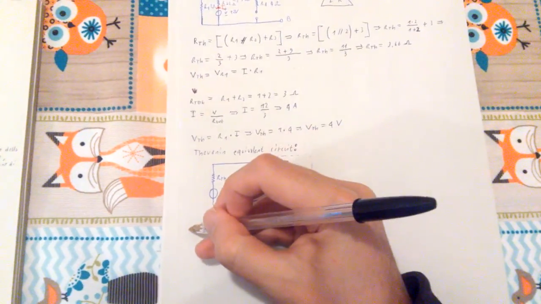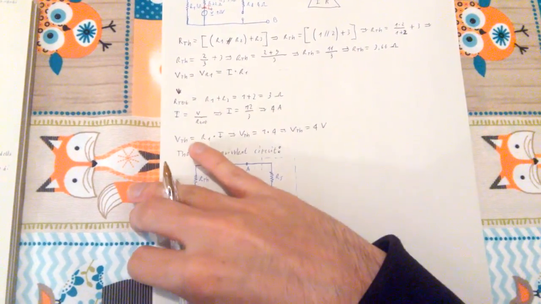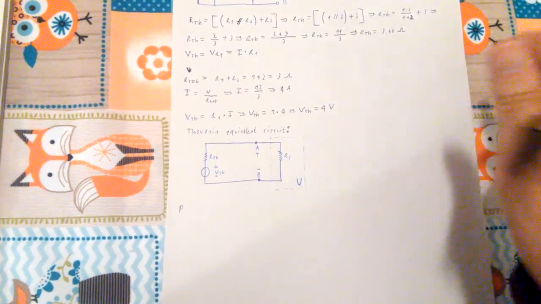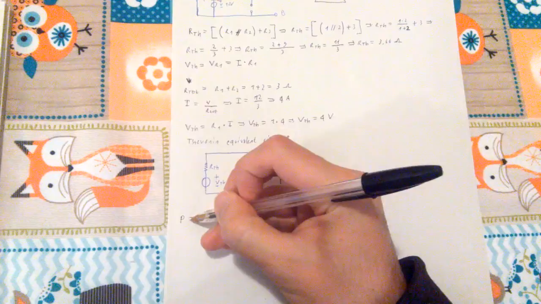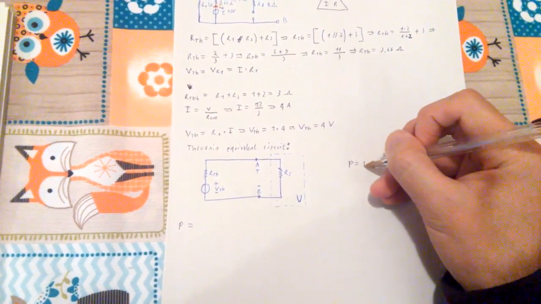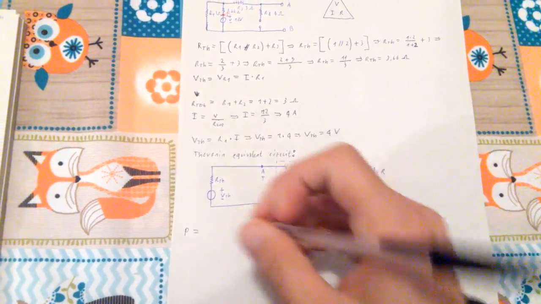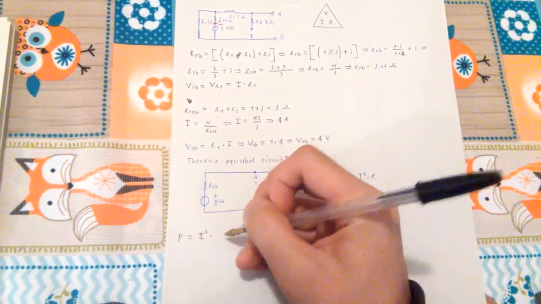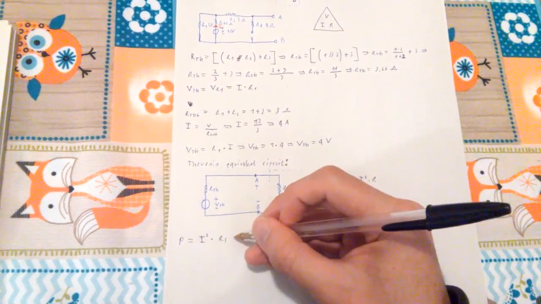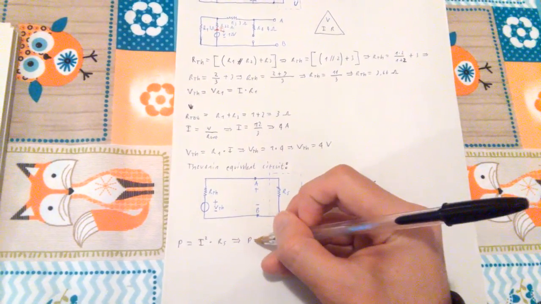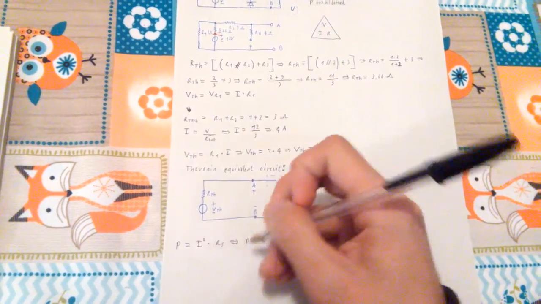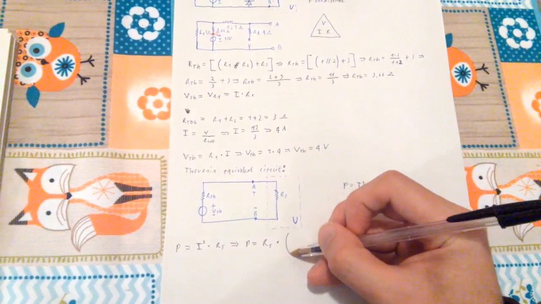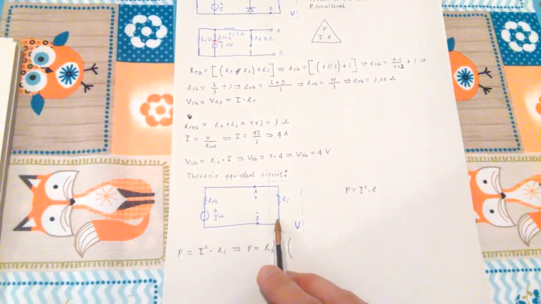So the power required is, by Ohm's third law, I squared times R. So P is going to be I squared times R5. How can we find I in this circuit?